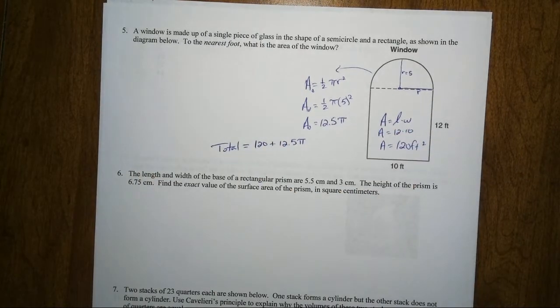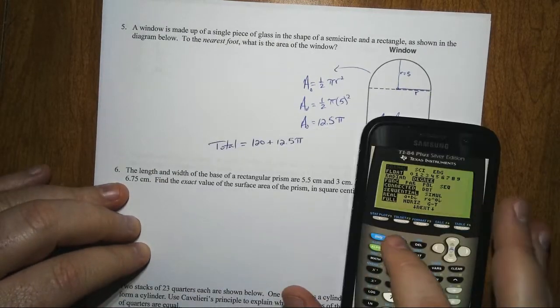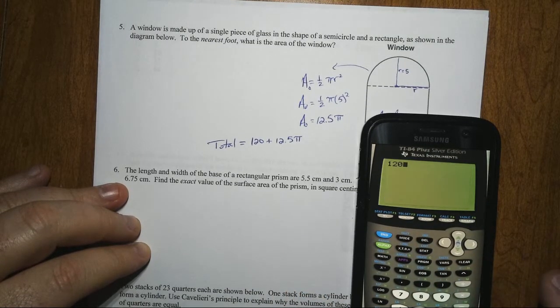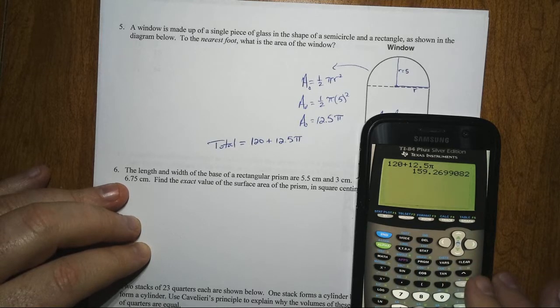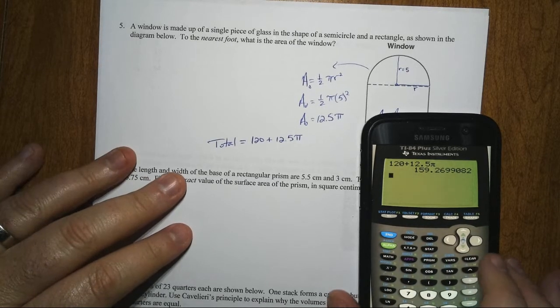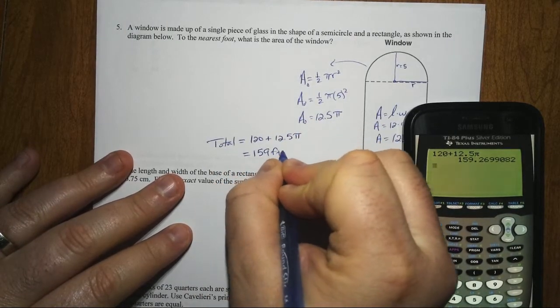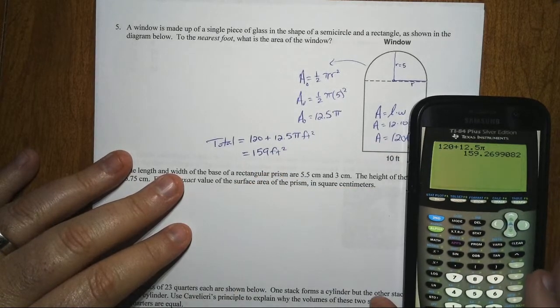We are going to bust out the calculator though, and we are going to type that in and round it out accordingly. So we're just going to do 120 plus 12.5 pi, and there's our answer. And then we're going to the nearest foot, so that's 159 feet squared. Okay, there we go.